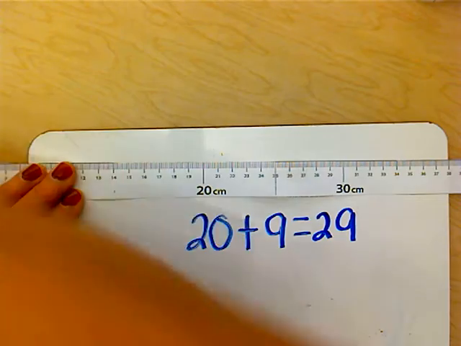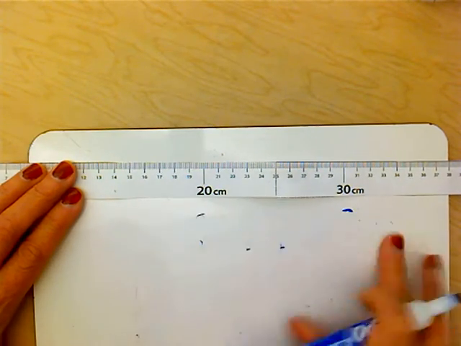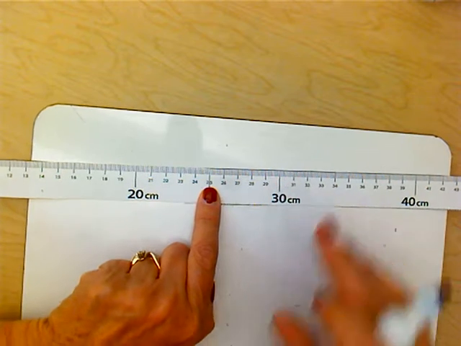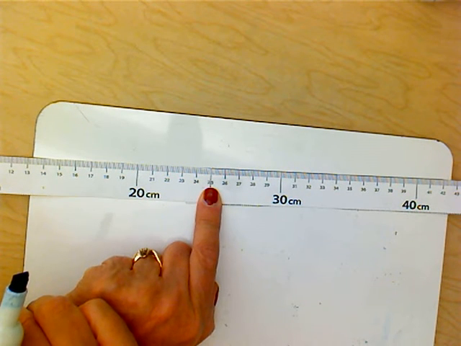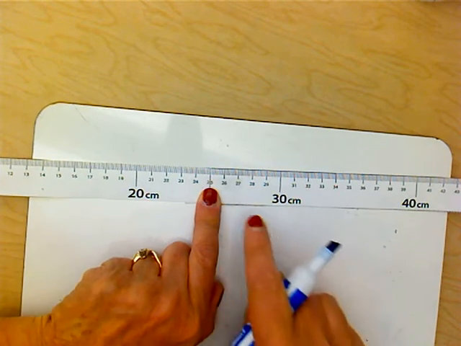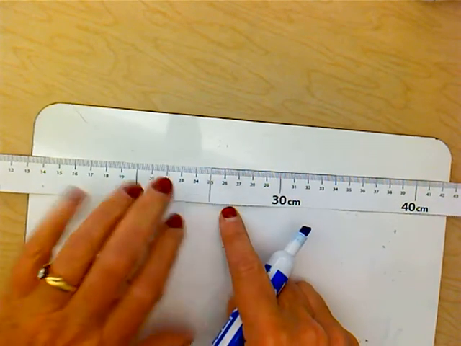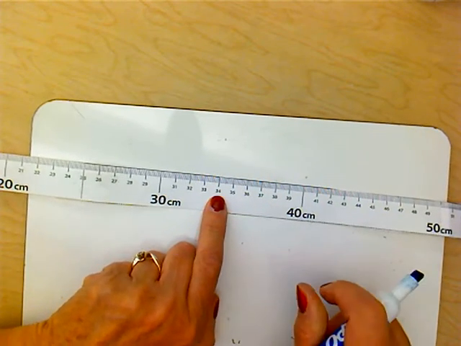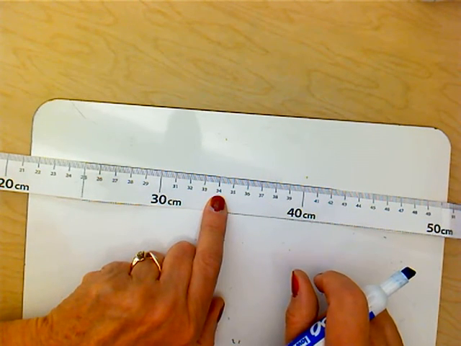All right, let's try another one. Let's start at 25. I'm going to erase this. Let's start at 25. Here's 25 right here. And we are going to slide up to, let's see. Wait a second. Nope, that's not where they wanted us to start. We're going to start at 34. I'm sorry. We're starting at 34. And I am going to slide up 25.